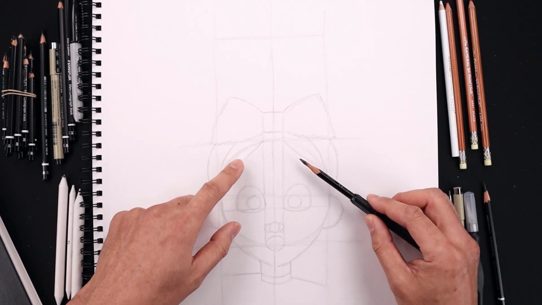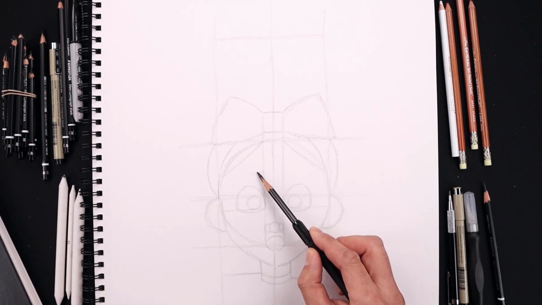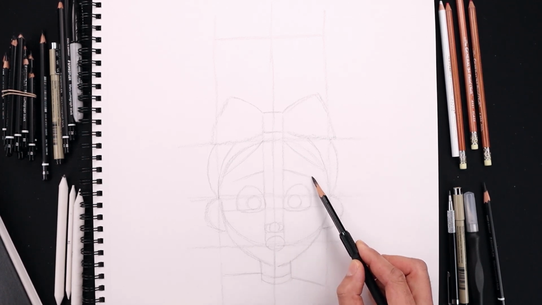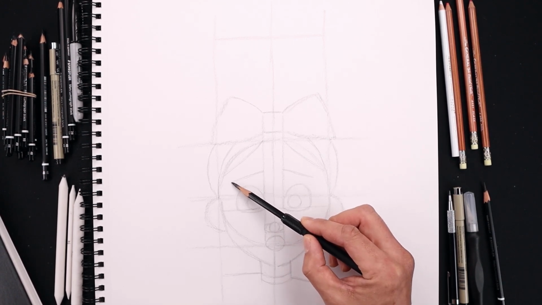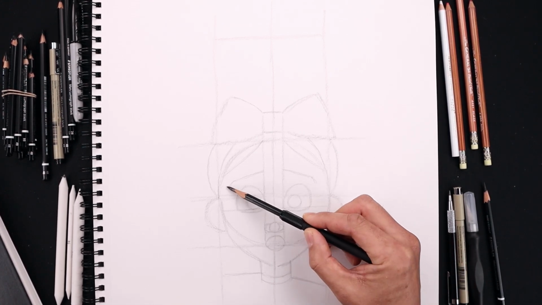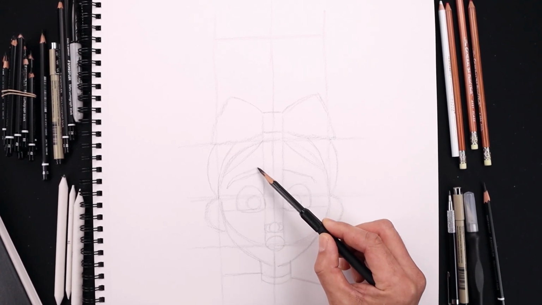Now we're going to place the eyebrows in between the hair and the top of the eyelid. Starting right here, angle this down and out, and line this up on the right. Just curl down the side of the brow. Now I just want to taper this so it gets wider as you come back in towards that line.